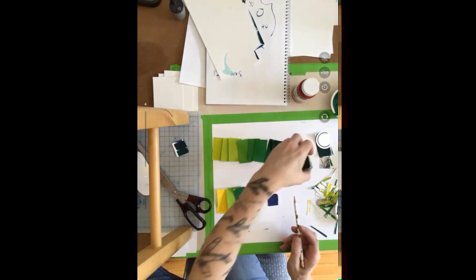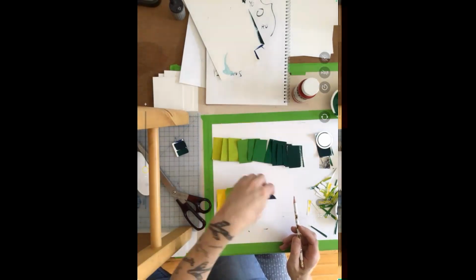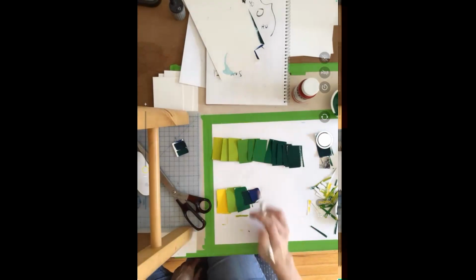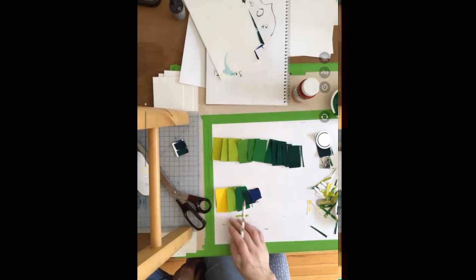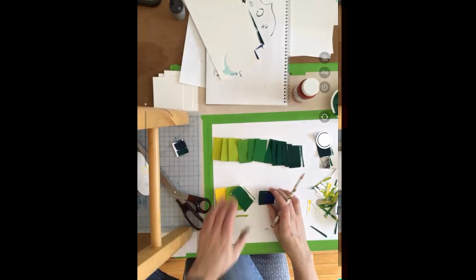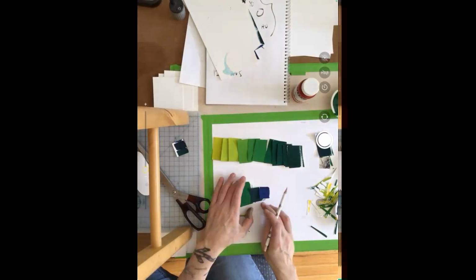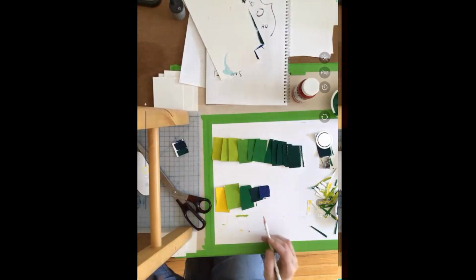So this is how you do it. You just do this process of trial and error. And then you pull it down, compare it, look at it. You want to try to see an even transition of color. Because it's getting darker, it's not an even transition of value.